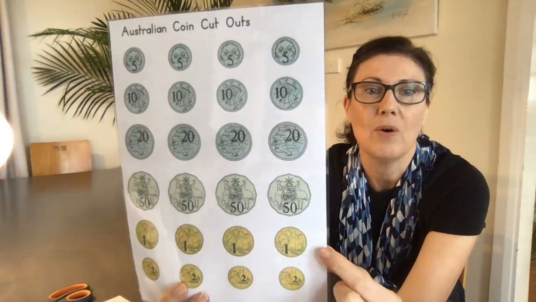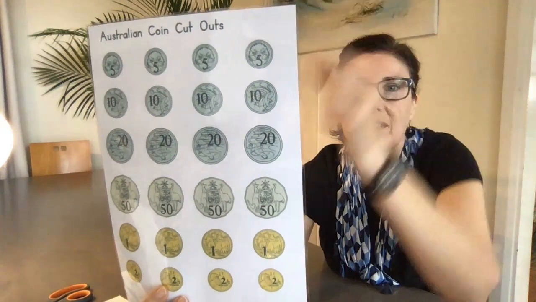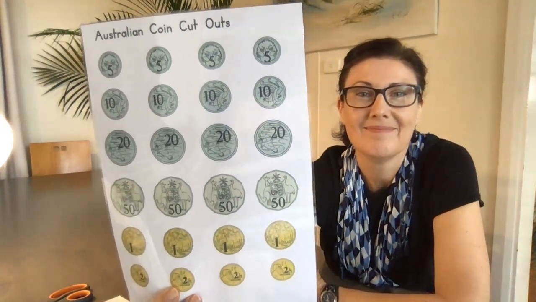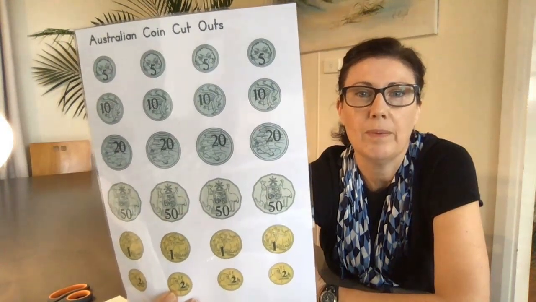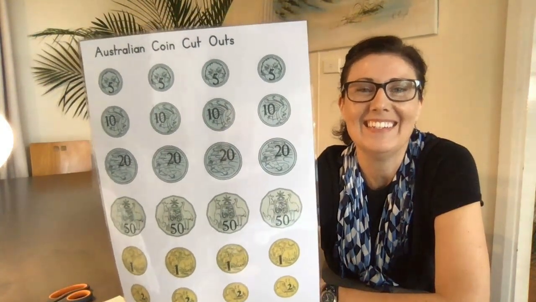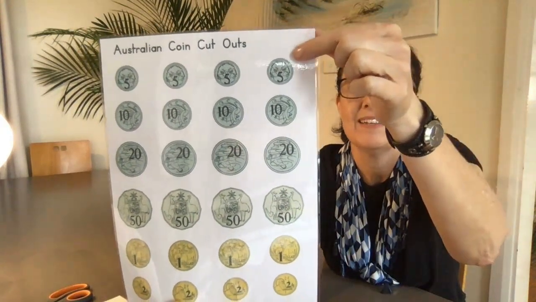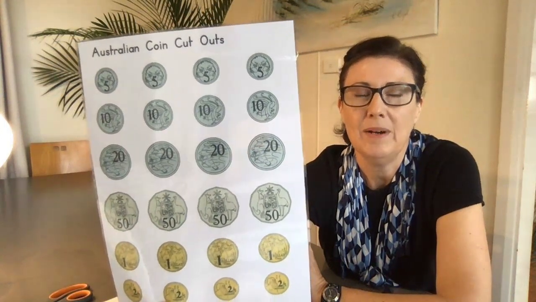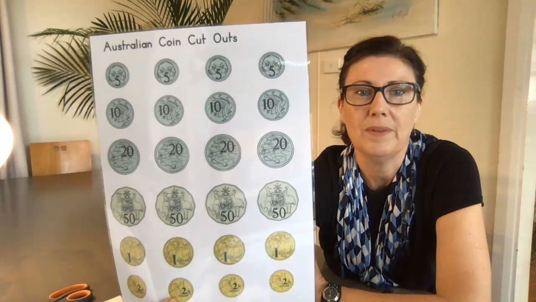Now, once upon a time, you could even ask your teacher, your mum and dad, we also used to have 1 and 2 cent pieces, little tiny ones. Do you have a guess what colour they might have been? Well, they weren't pink. No, and they weren't purple. No, they were brown. That's right. They were brown and they were tiny. They were smaller than the 5-cent piece. Now, you might have some at home or you might have some in the classroom.